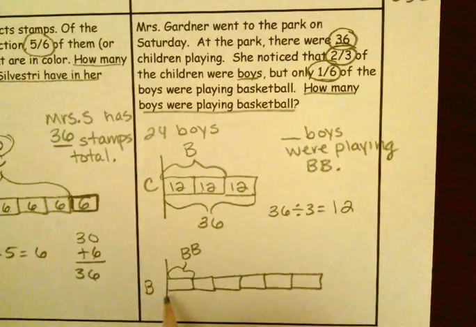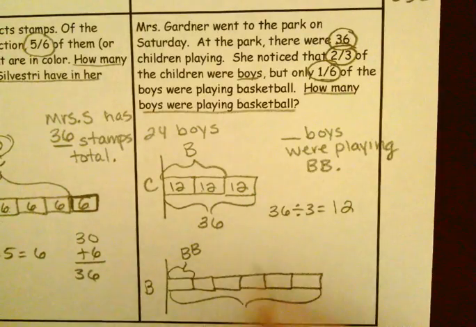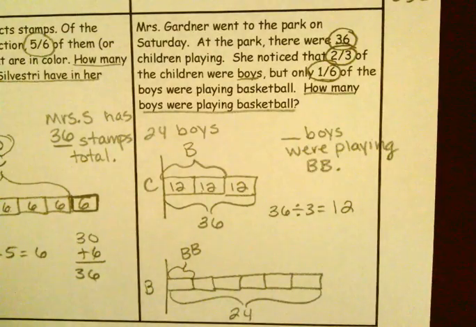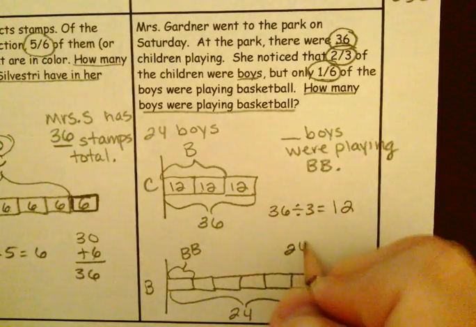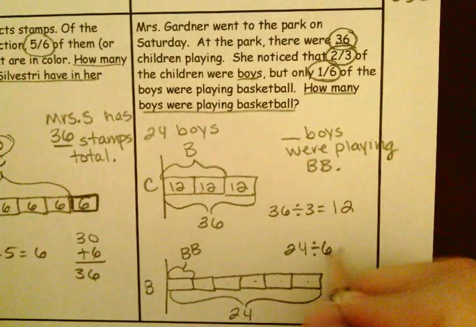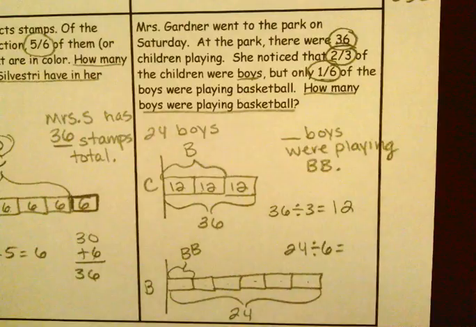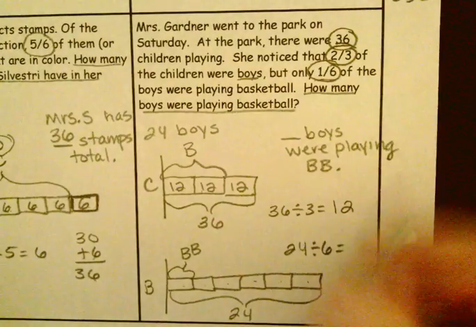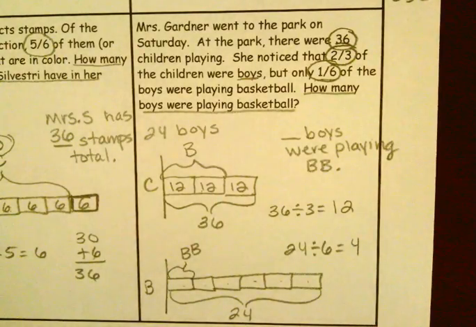All right. However, all the boys I have all together out there, I now know because I've done my other model over there that 24 of them are boys. So if I break up those 24 boys into each of my units evenly, I'm doing 24 divided by 1, 2, 3, 4, 5, 6 units. So 24, if I look on my multiplication chart, I can go to my 6's, and when I run into 24 and move on up, I'm going to run into 4 because 6 times 4 is 24.